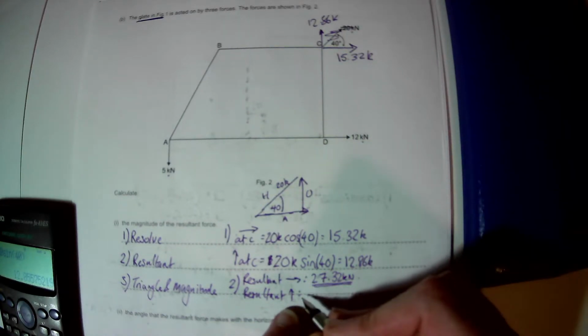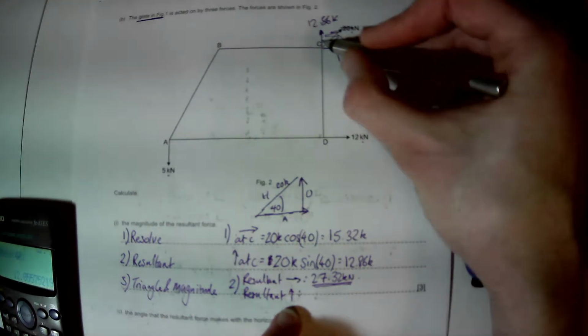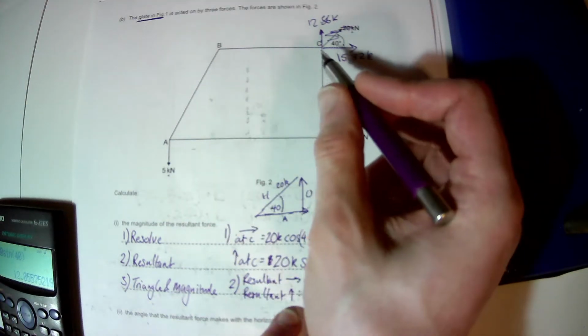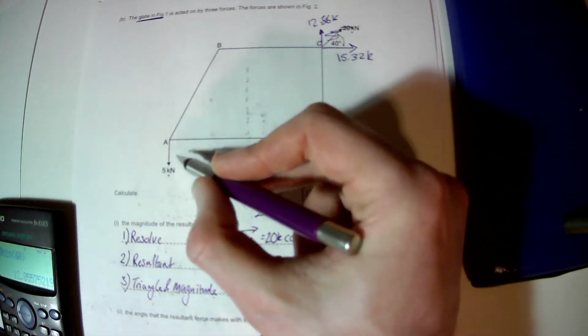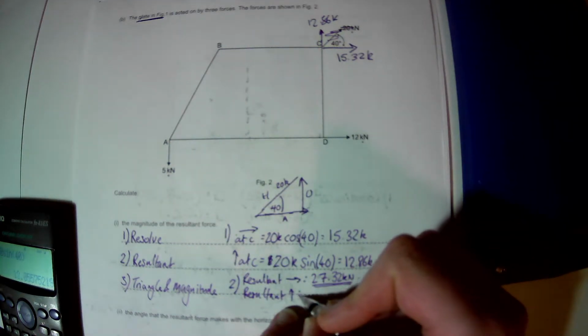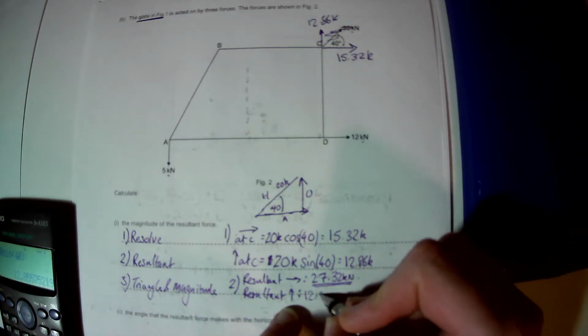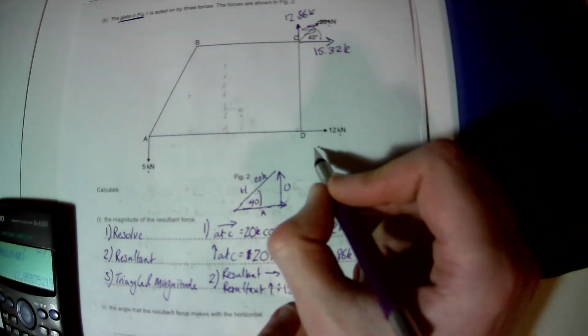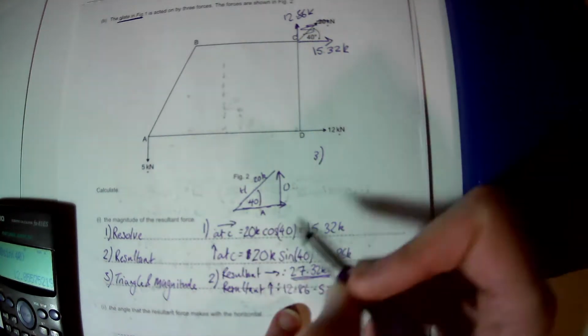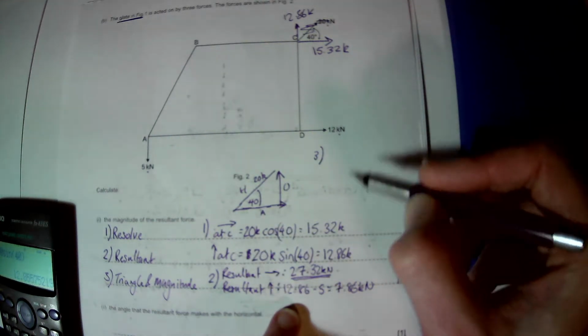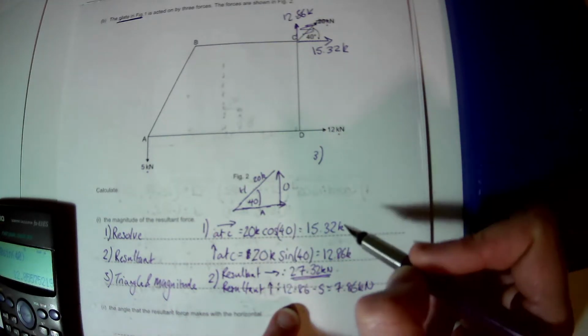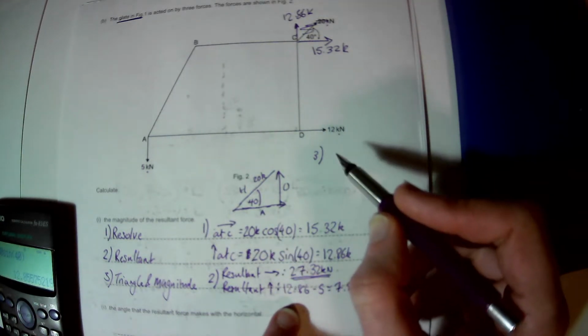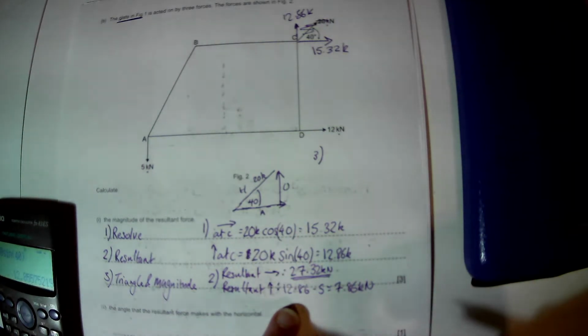Okay, so we've found out what this is. We also need our vertical component. Well, I've got this acting upwards and this acting downwards. This is bigger than that, so we take away this from the upwards one. So the upwards is 12.86, take away 5, comes out as 7.86 kilonewtons. That's our second step. Our third step, we're going to probably have to use a bit of space up here. Notice how we would want to show the examiner a clear step of logic. I've got my first step, my second step, my third step identified.